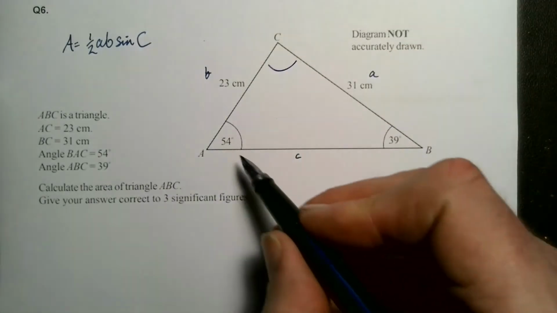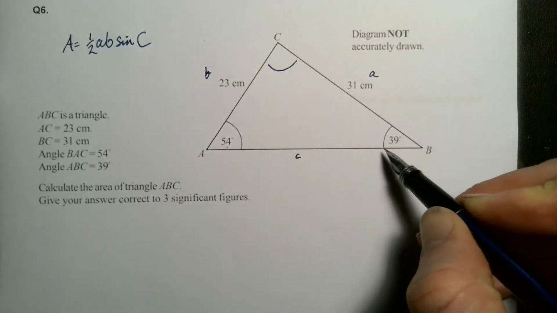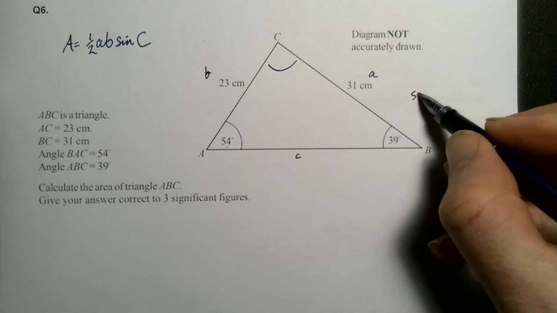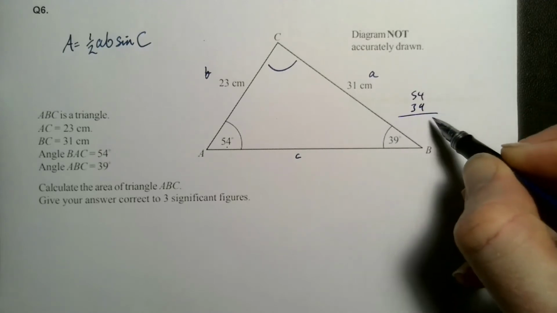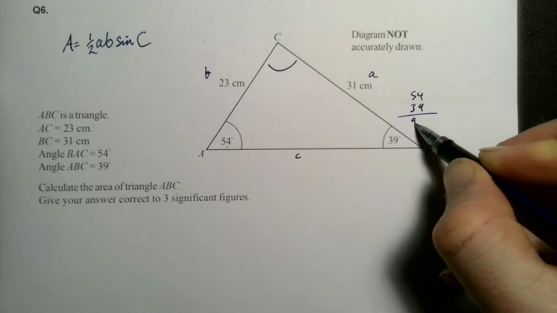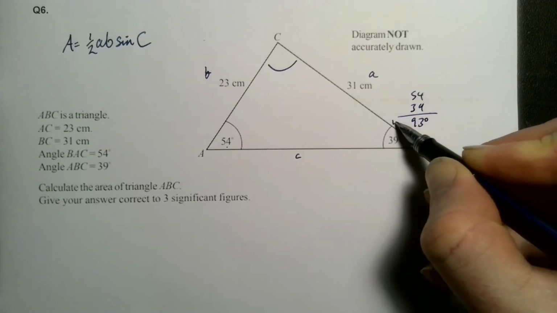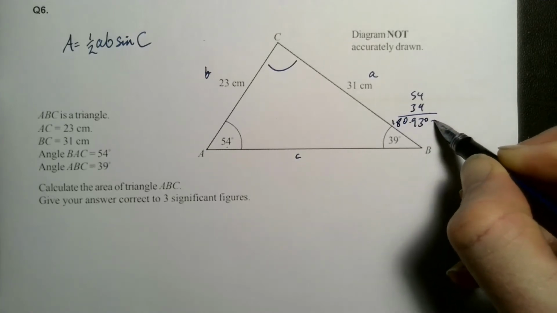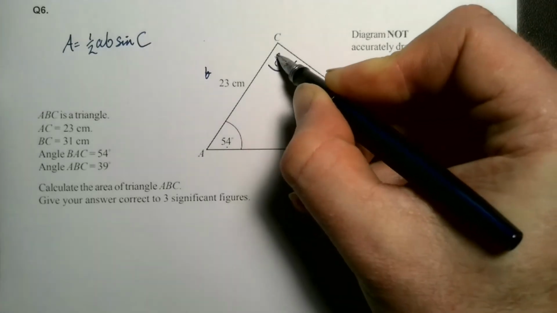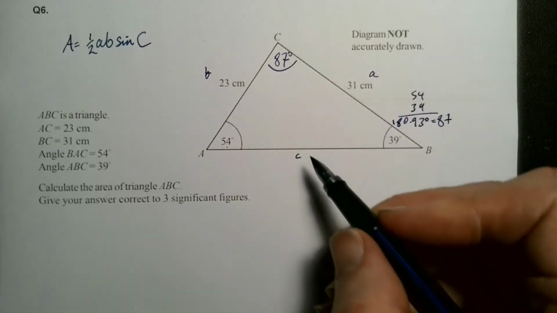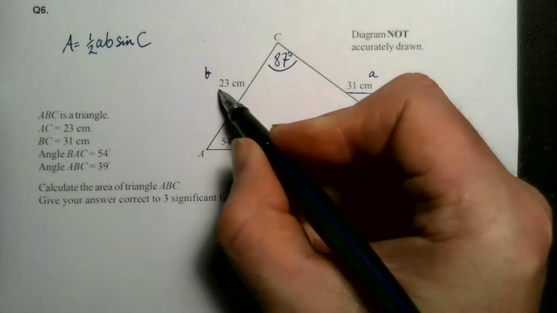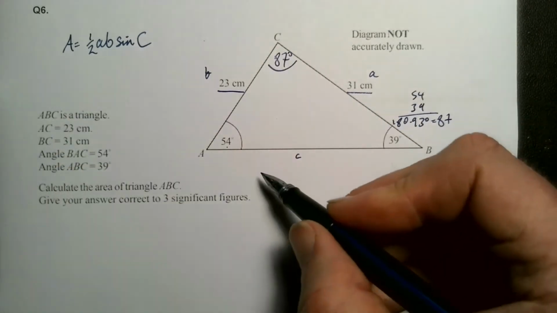So first thing to do is use angles in a triangle add up to 180. Add 54 and 39 together and you get 93 degrees. Take that away from 180 and you get 87. So that's an 87 degree angle. So now we're going to be using that as A, that as B, and putting it into there.